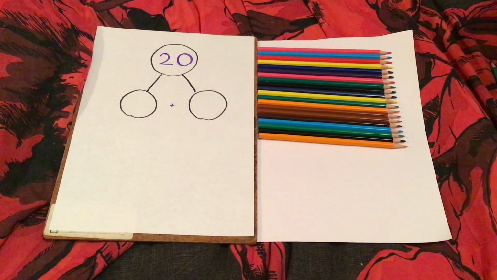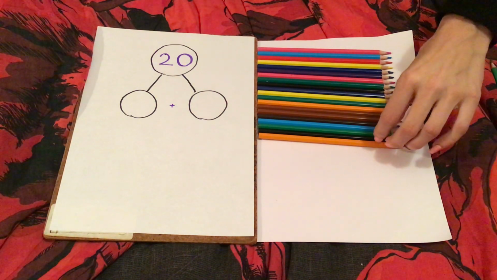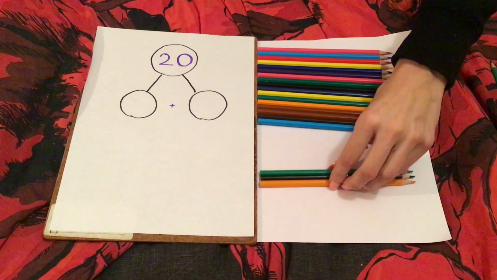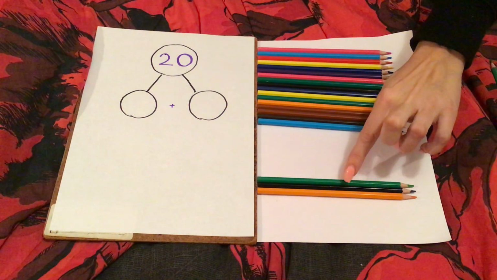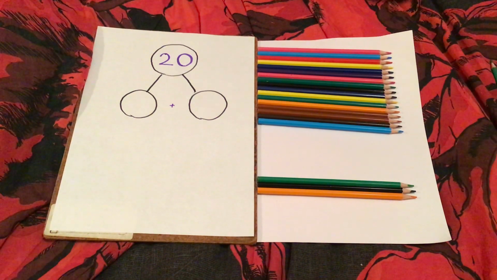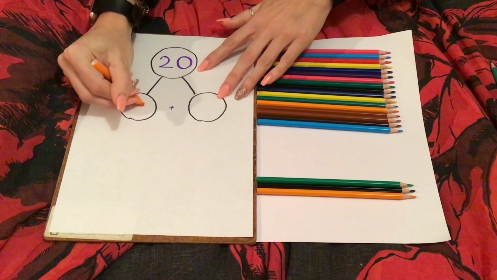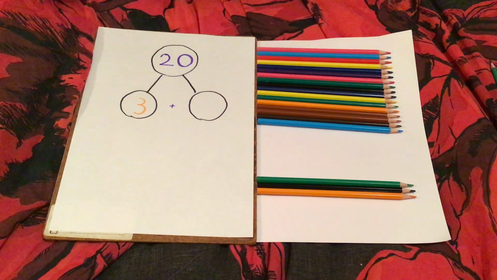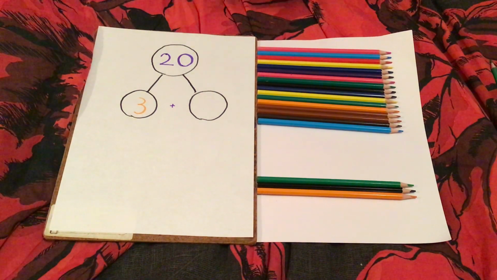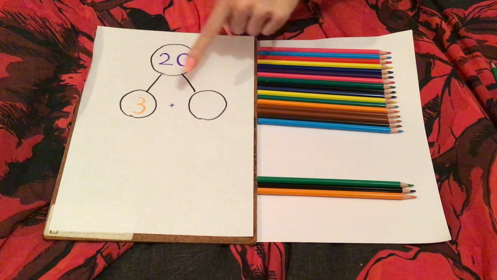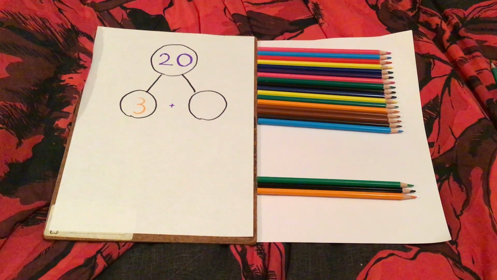So I'm going to choose any number, and I'm going to choose 3. 1, 2, 3. So one of my sides is going to have 3. Which means I don't get to have choice on what's there. I have to choose the same thing there. And it has to be whatever you add to 3 to make 20.